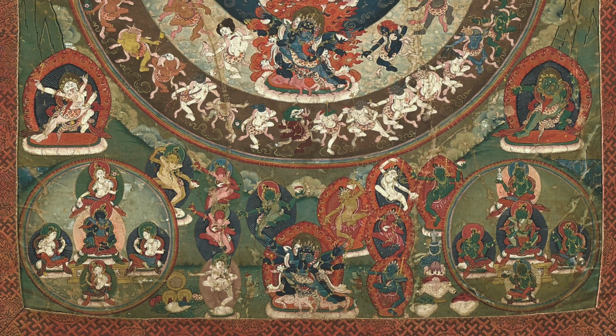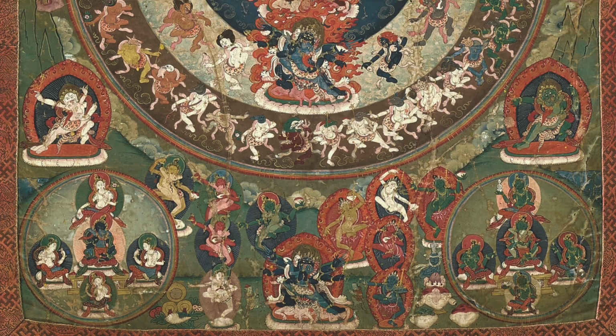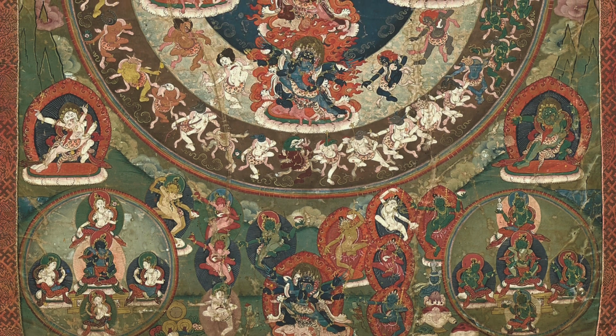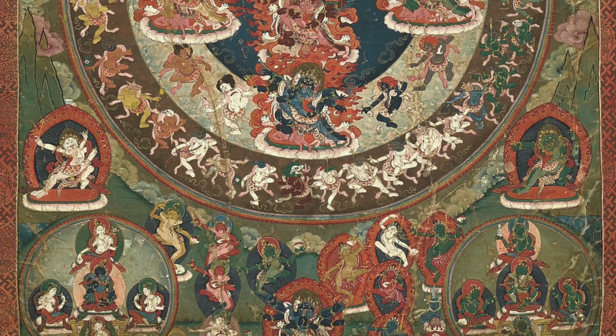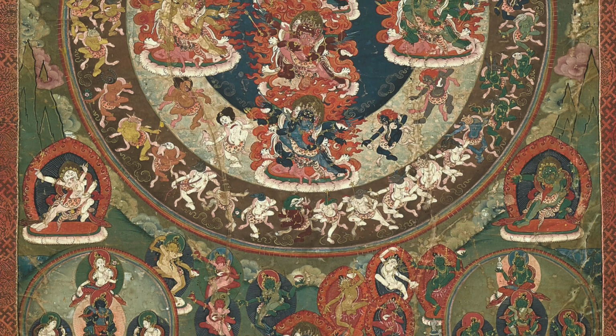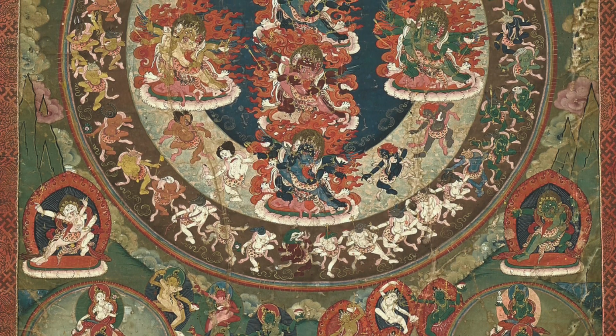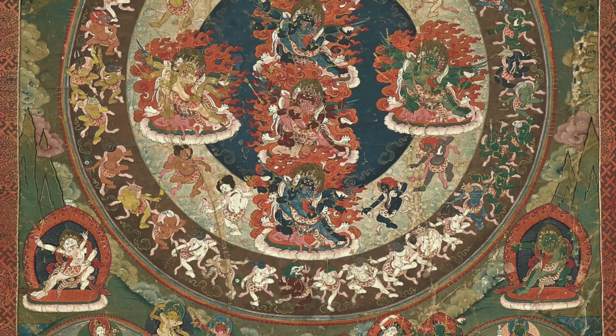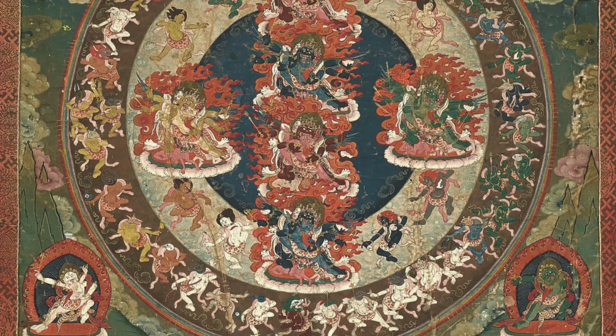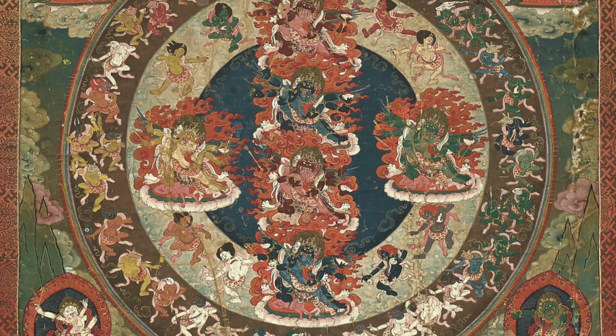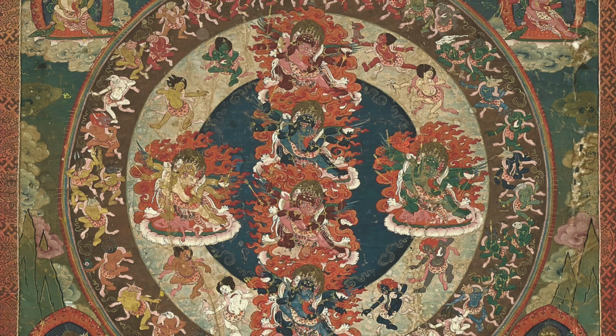The 8 yoginis we find in some Sarma systems, but we find them in other Nyingma tantras, and they are semi-peaceful, semi-wrathful female Dakini yogini-looking figures.